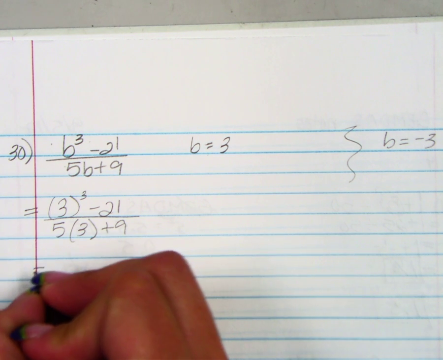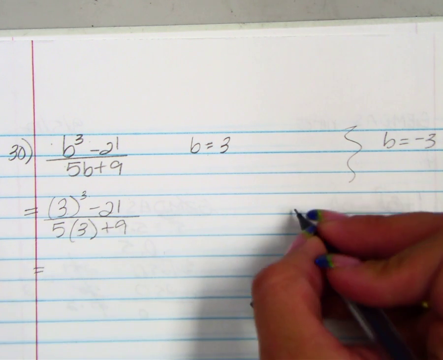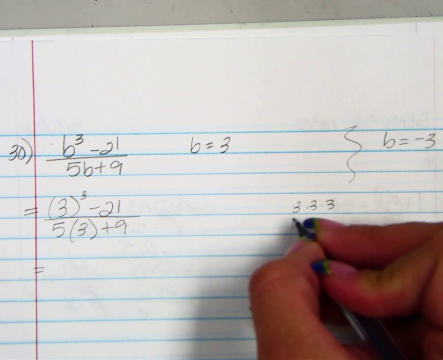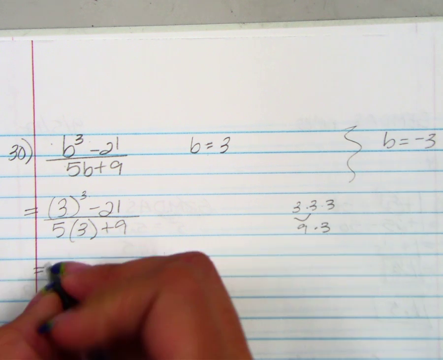So we want to say that 3 cubed is really 3 times 3 times 3. So that's 9 times 3, which is 27.